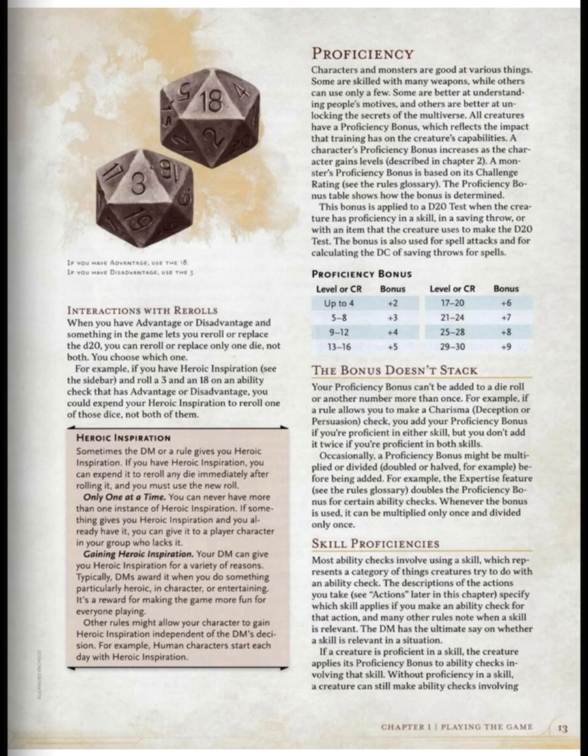So this is the box. It says heroic inspiration. Sometimes the DM or a rule gives you heroic inspiration. If you have heroic inspiration, you can expend it to reroll a die immediately after rolling it, and you must use the new roll.